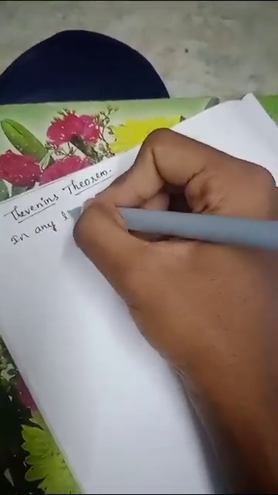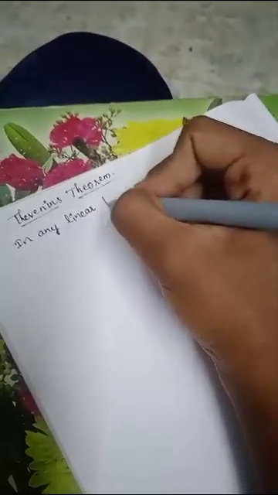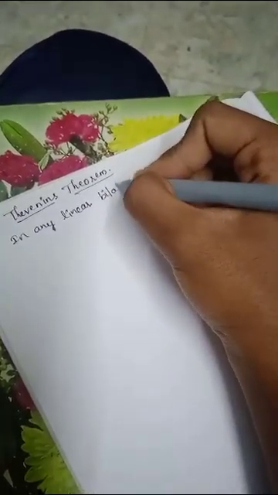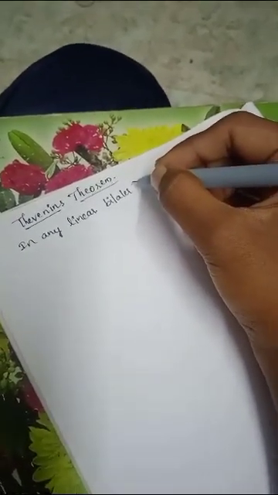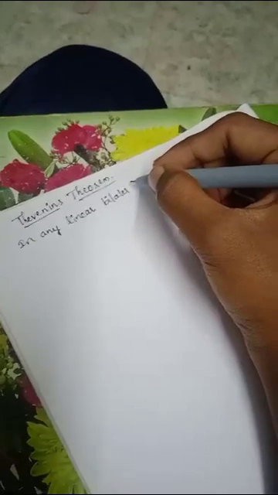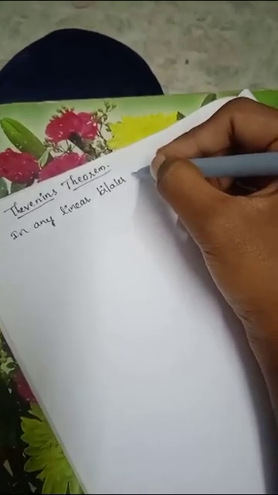In any linear bilateral network, in Thevenin's theorem we have many energy sources, but in the superposition theorem we have independent sources.